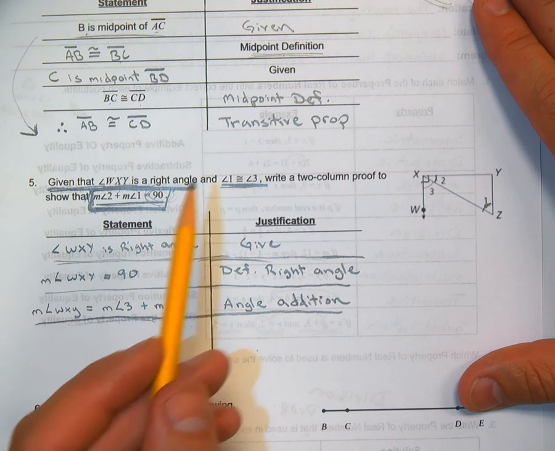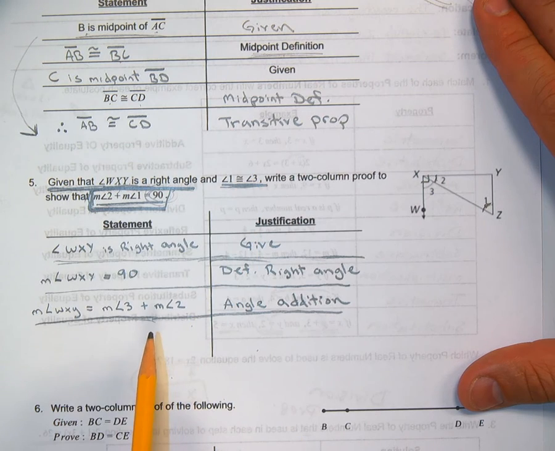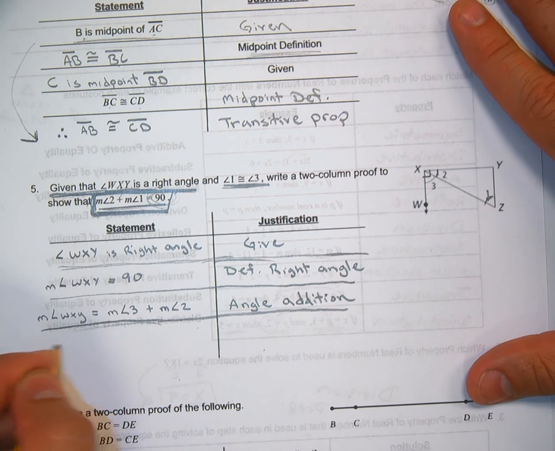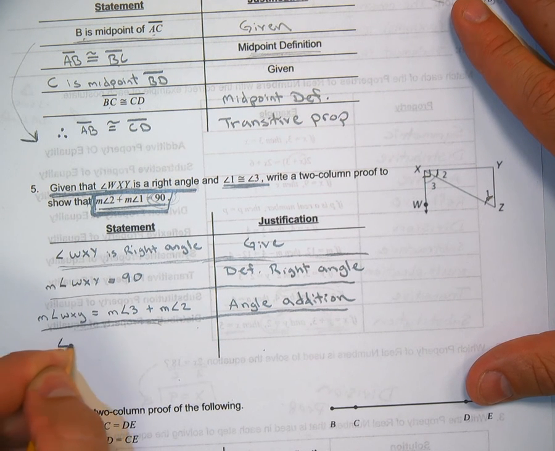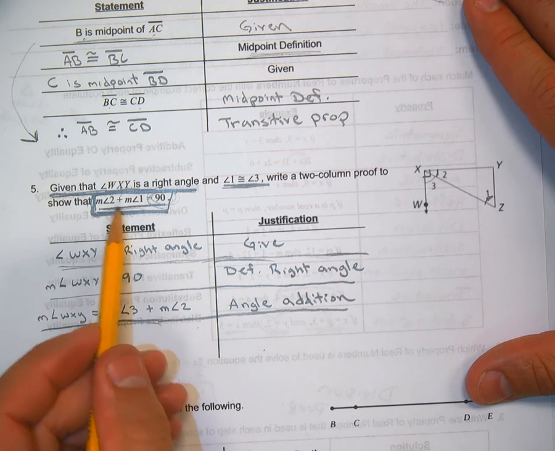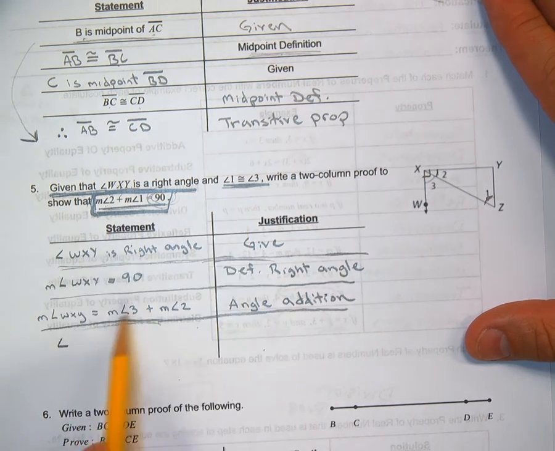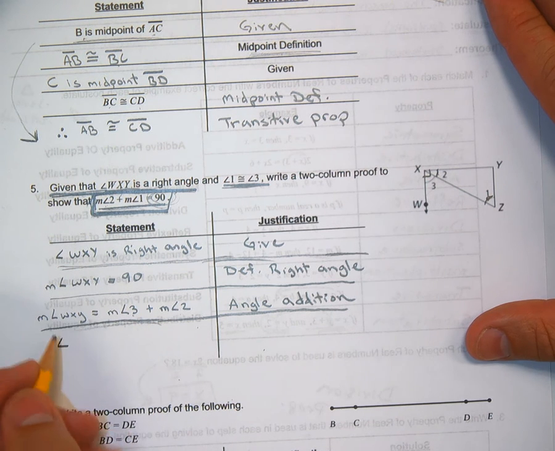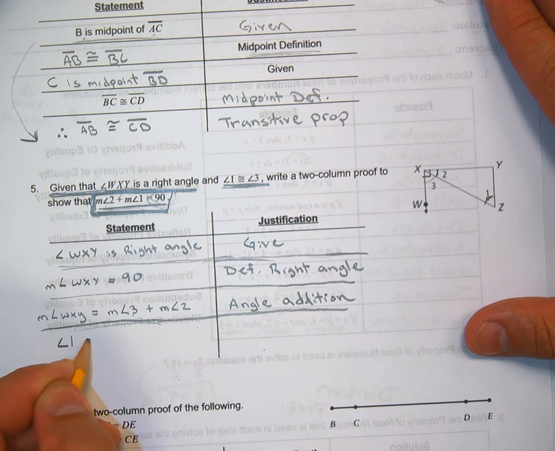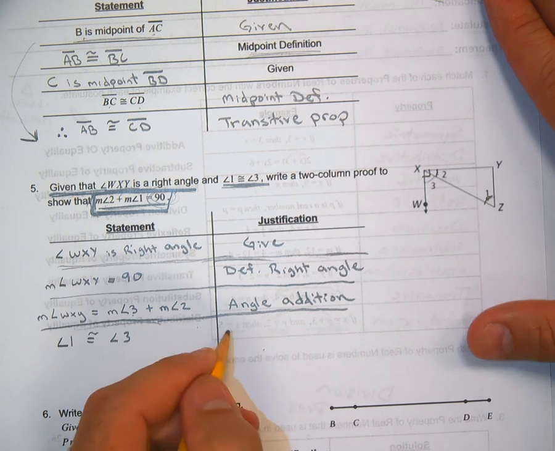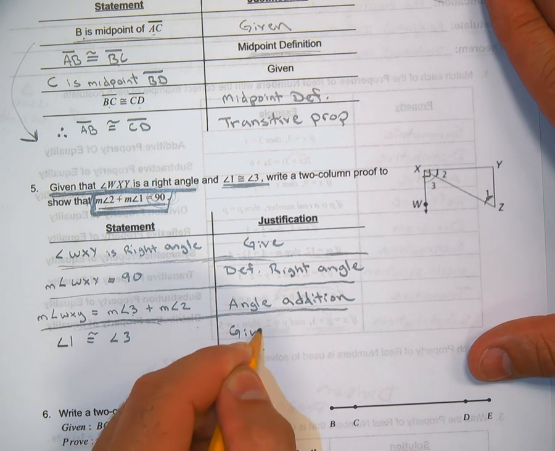Now here is where I'm going to pull in my other given, because I don't want it written this way. I want it written as, measure. I didn't finish saying, I started writing. I want an angle 2 plus angle 1, not angle 2 and 3. So here's where I'm going to say that angle 1 is congruent with angle 3. And I know that because it was given to me.